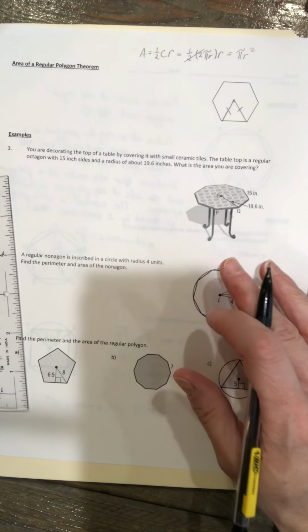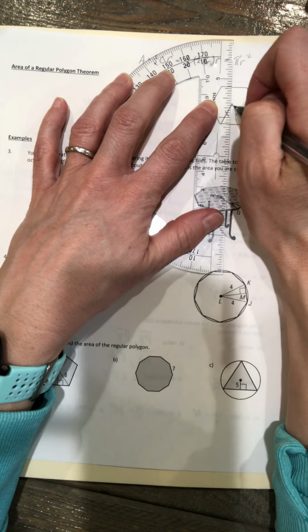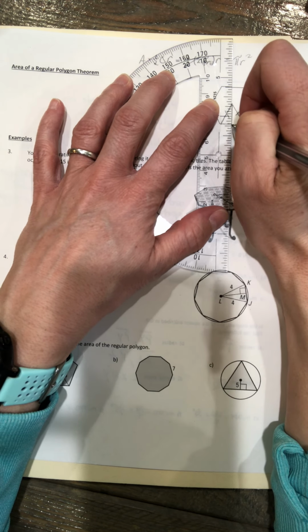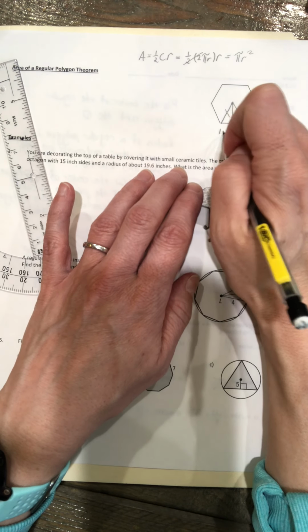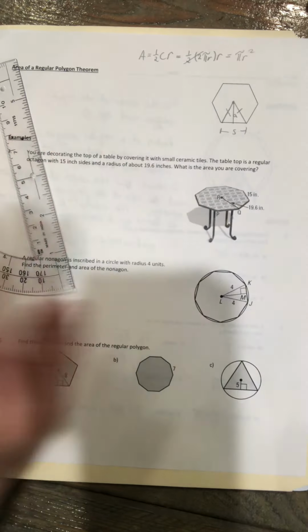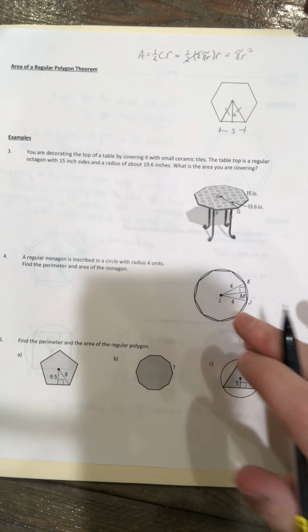All right, so let's take a look at that isosceles triangle. I got my center, I have my isosceles triangle, drew 2 radii. I am going to drop an apothem right here. That's A. All right, and this here is going to be S, S representing the sides of my regular polygon.